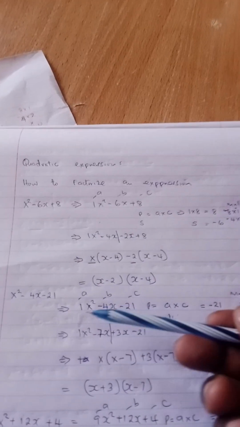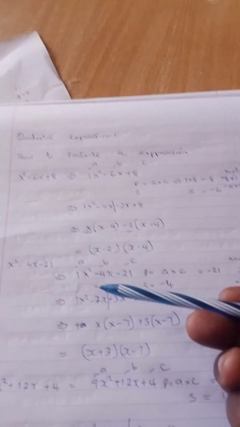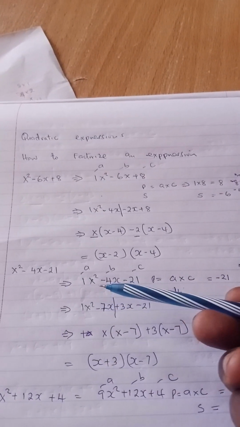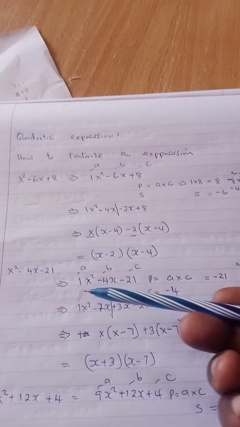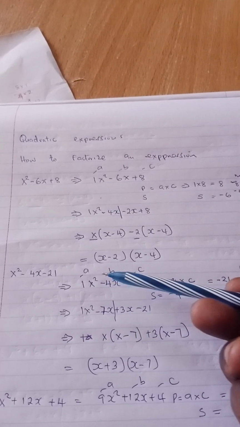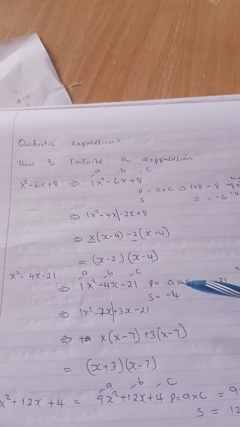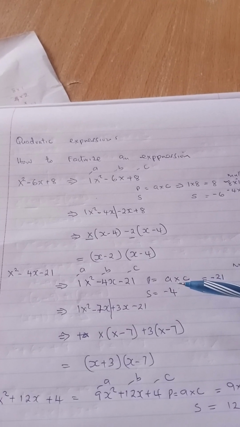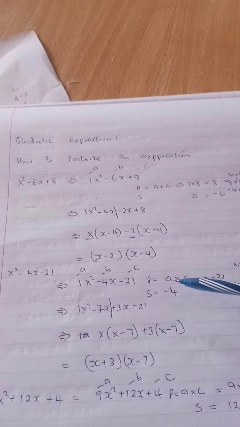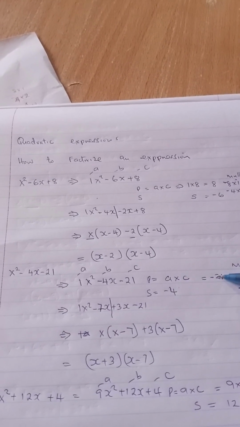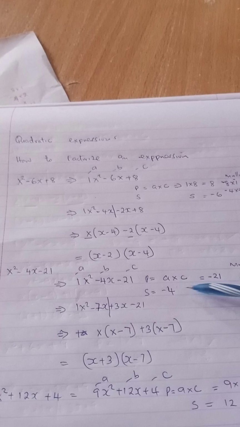Then we have x squared minus 4x minus 21. We can take our coefficients, which are a is 1, b is negative 4, c is negative 21. So if we take 1 times negative 21, we get negative 21, and the sum will be negative 4.